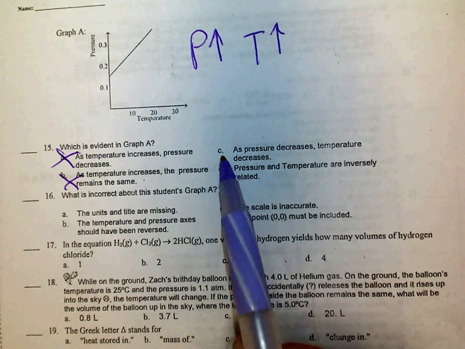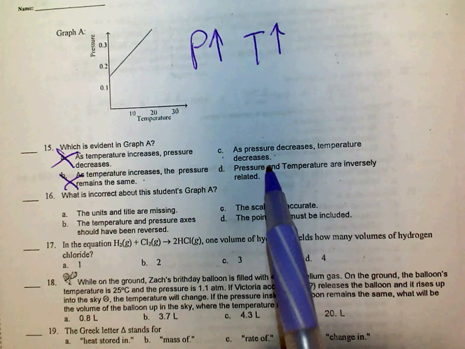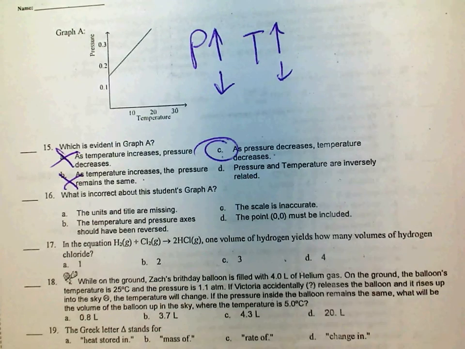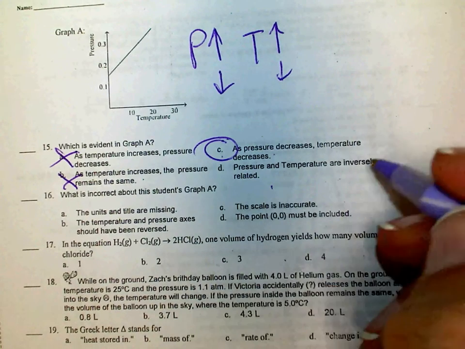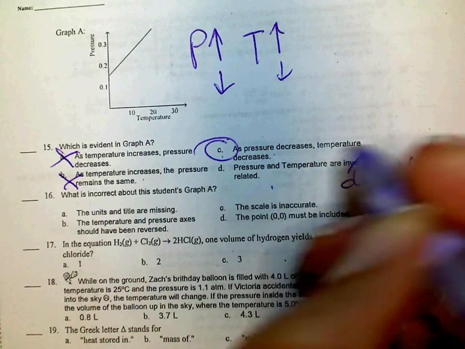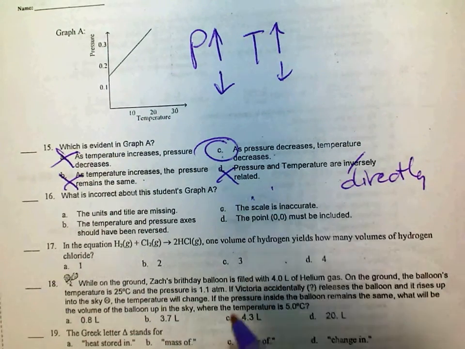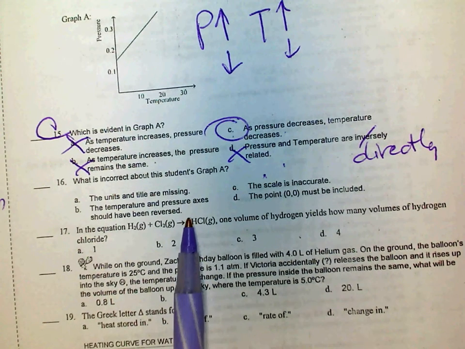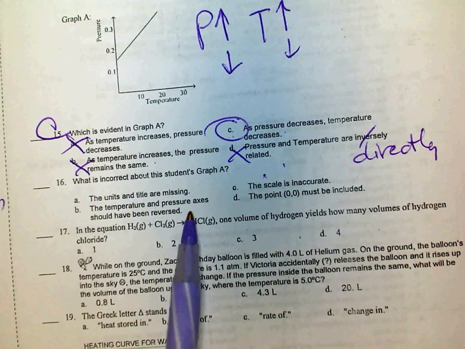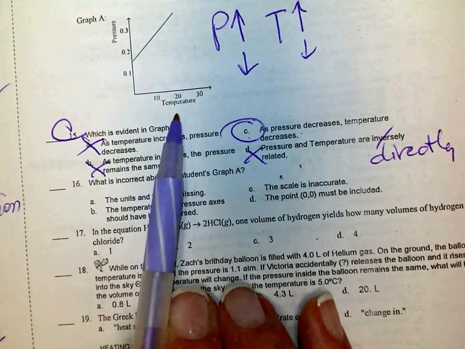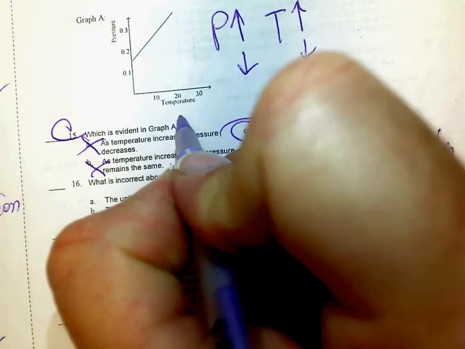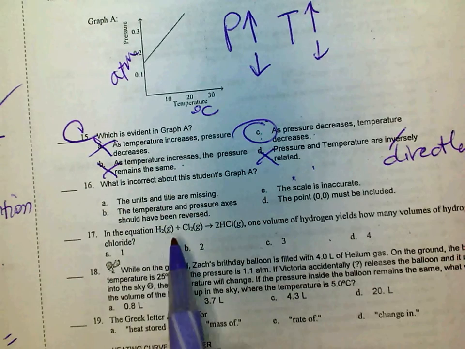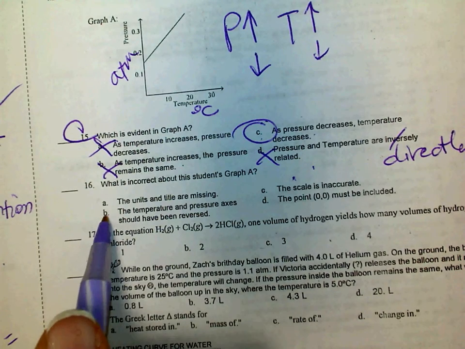C, as pressure decreases, temperature decreases. Could I change both of these and then still have it be a true statement? Yes. Are they inversely related? No, they're directly related because one goes up, the other goes up. So that's not the right answer choice. So C is correct. Number 16, which is incorrect about the student's graph? All right, units and title. They give us temperature. Is that a unit? No, we need a unit like degrees Celsius. We need a unit for pressure, something like atmosphere. All right, so A is the correct answer here.